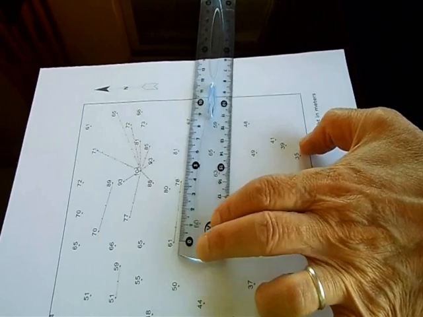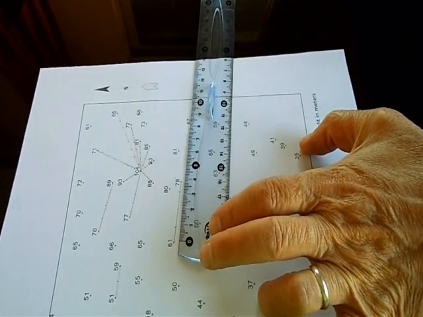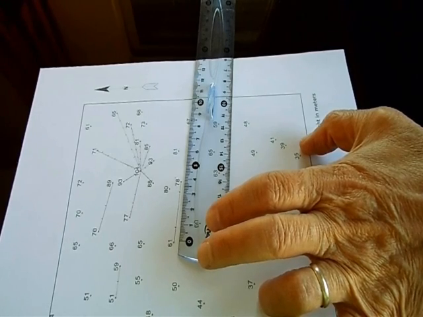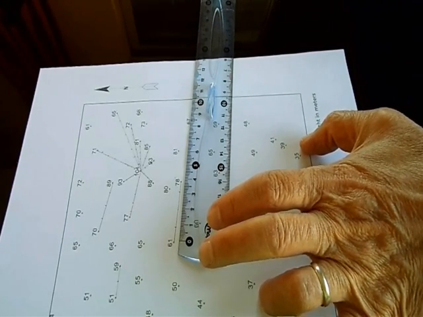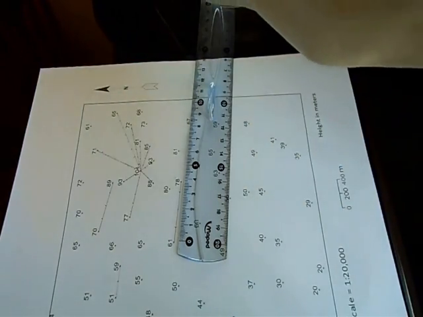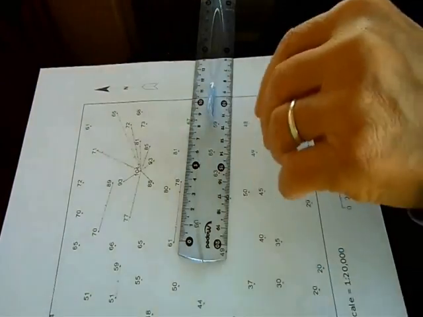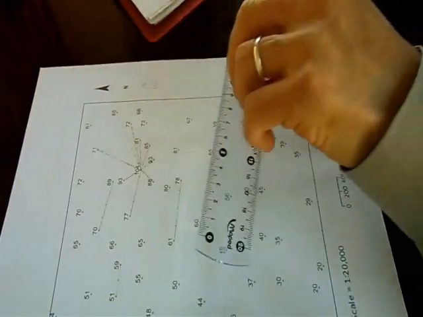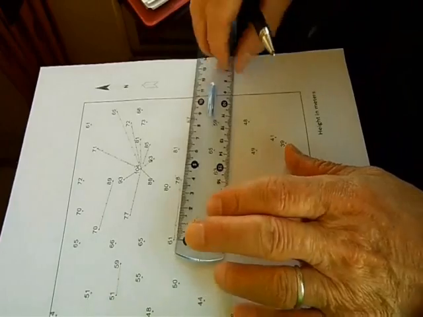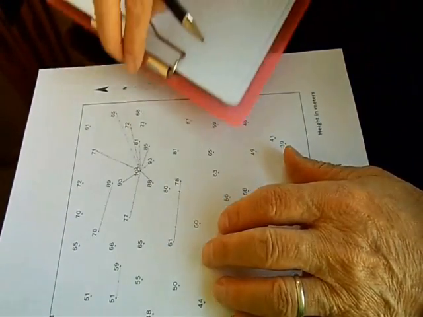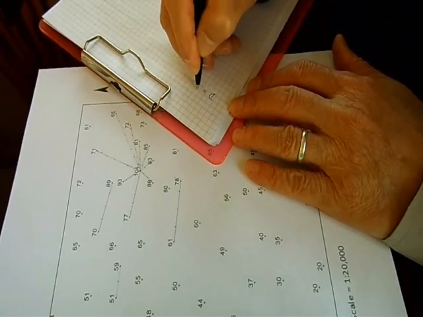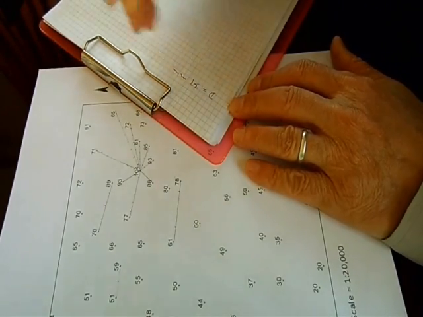So I got 39 for capital D. Again, check it, 39. So capital D equals 39 millimeters.